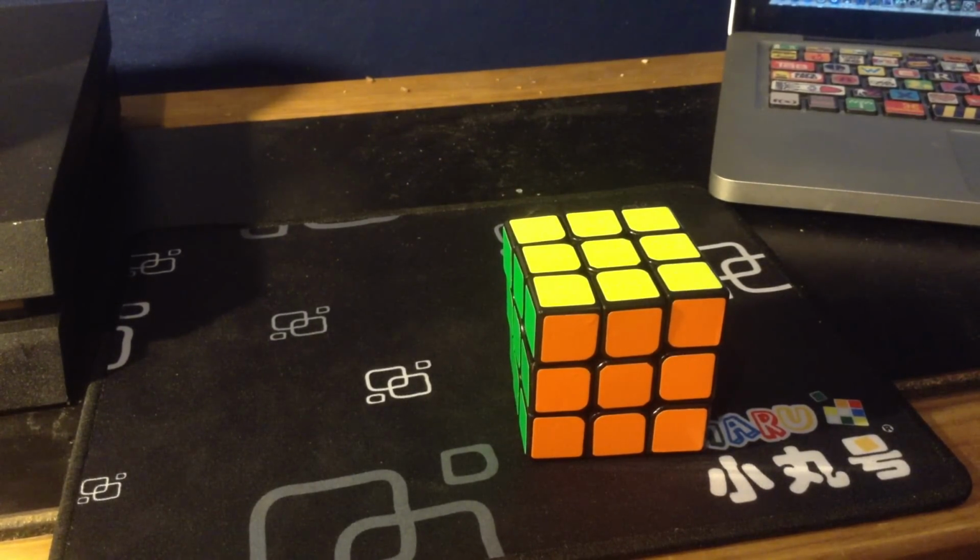I walked you through the algorithms I use and how I recognize them during solves.